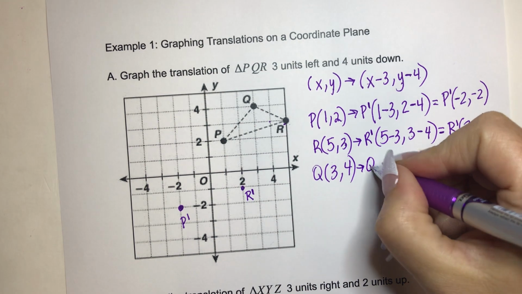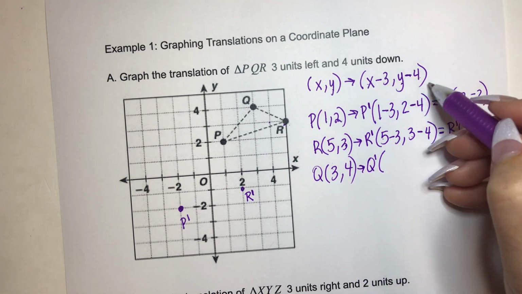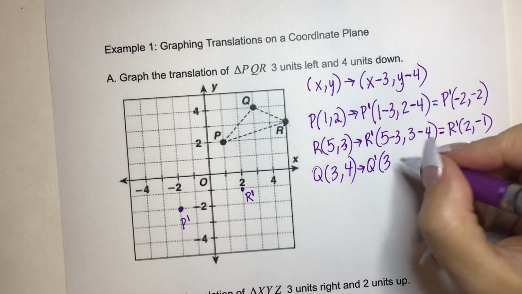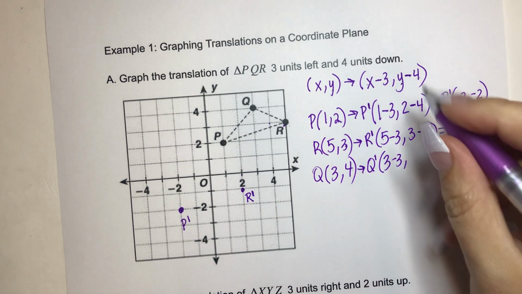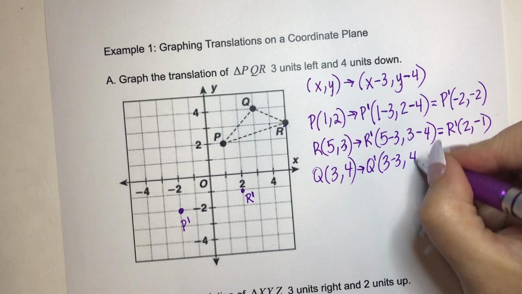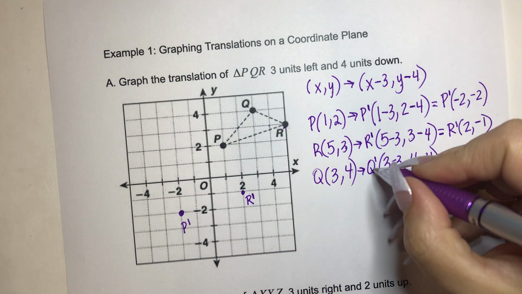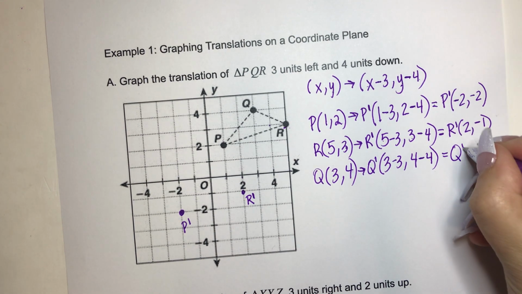And I'm going to go to Q prime. And I'm going to use this translation rule. So this is my X, 3. And then I do this rule, -3. And then here's my Y, 4. And then I do this rule, -4. Ooh, this one's going to be fun. And then I end up with Q prime.